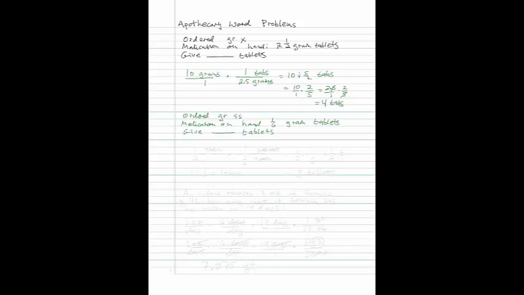So GRSS stands for 1/2 grain. So we're starting with 1/2 grain, 1 in the numerator, 2 in the denominator. We want to convert that to tablets. So we need grains on the bottom. We need tablets on the top.